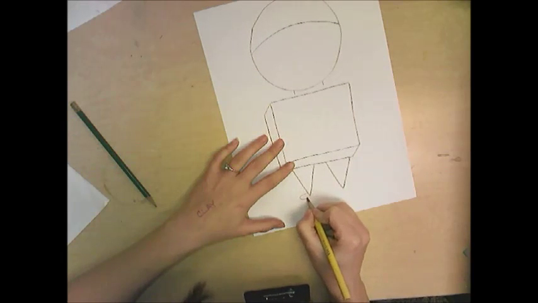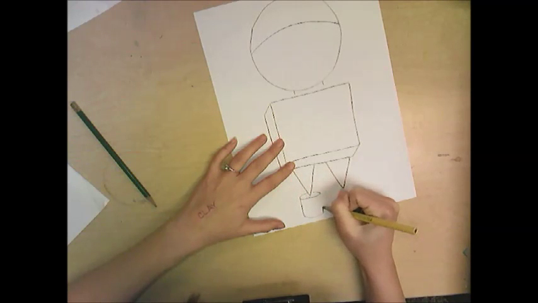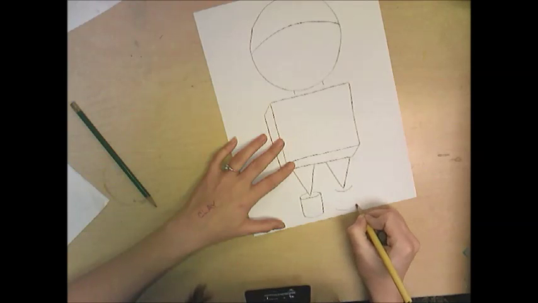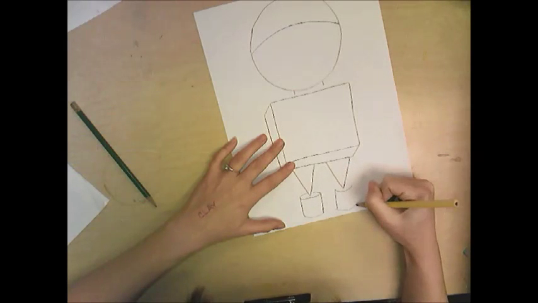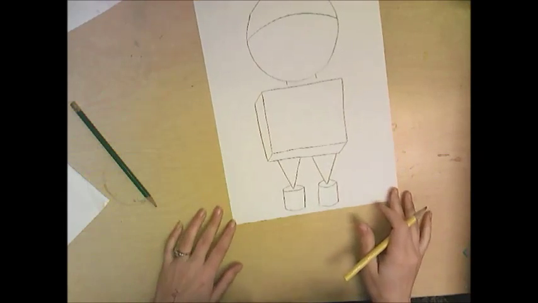And I might want to make some cylinders for the feet. Now I'm a happy cylinder because I'm at the bottom. That means I can see the top of it, so I'm above it, so I'm happy. So it's a happy cylinder.